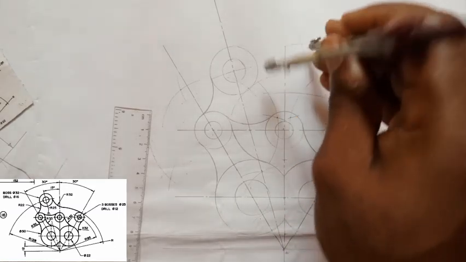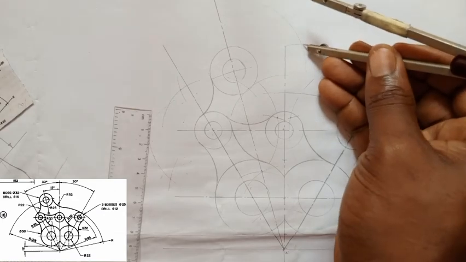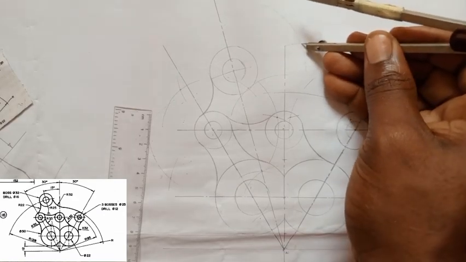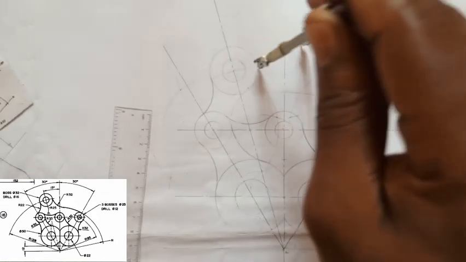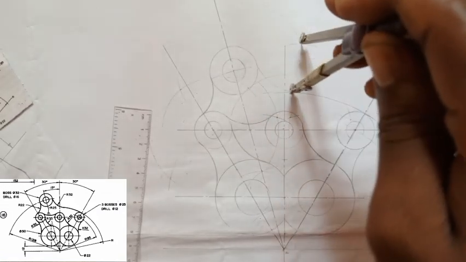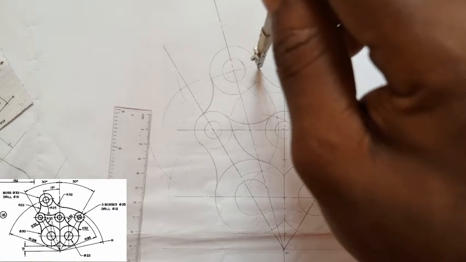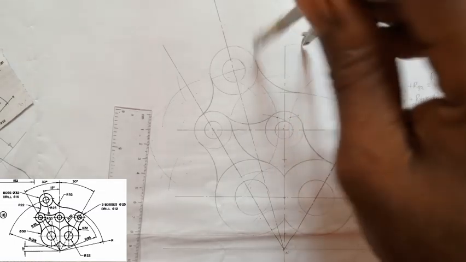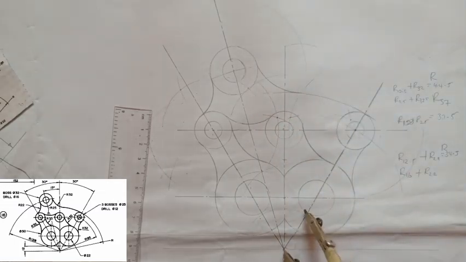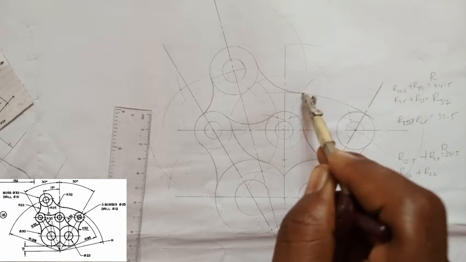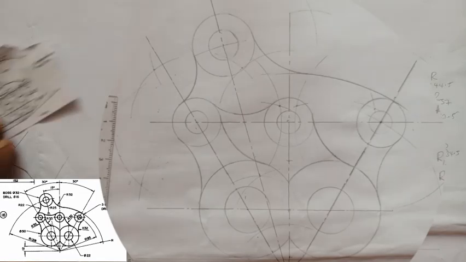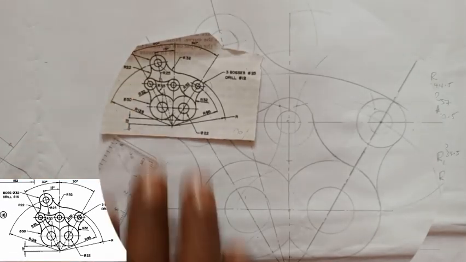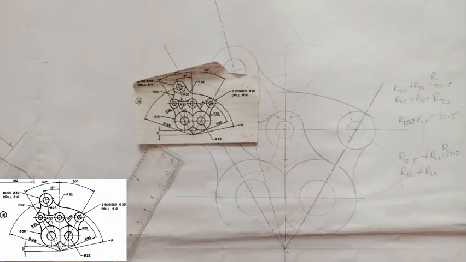Where that arc meets here, I'll put my compass there with the same radius of 32. Then I'll draw from here, and I'll have this. From this point, I'll take it to where I want it to be, which is this. And this is what we have. We have successfully completed this diagram.